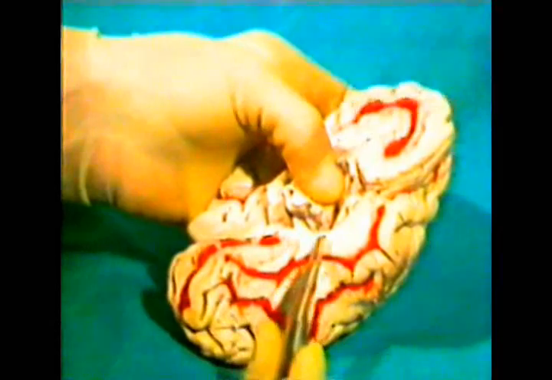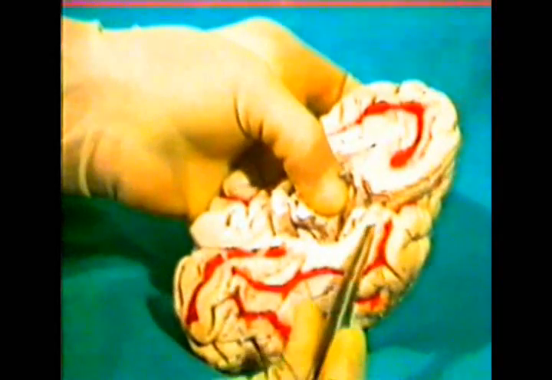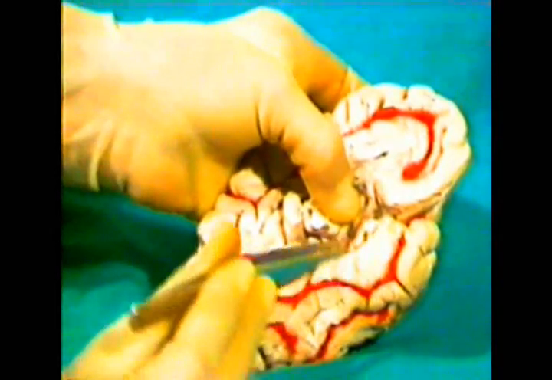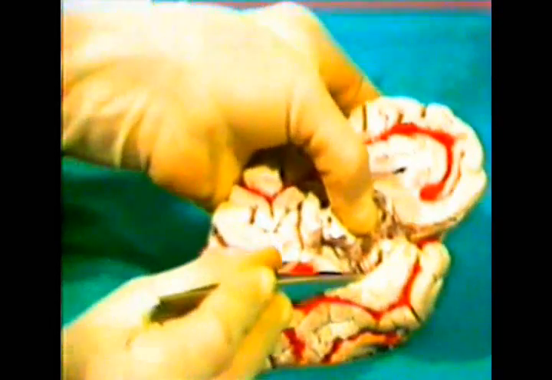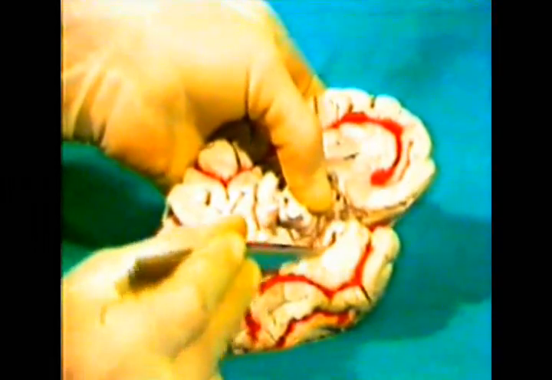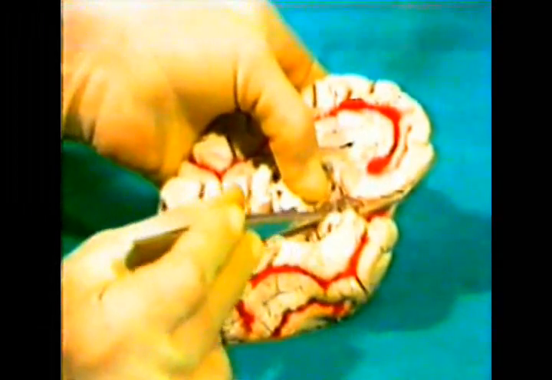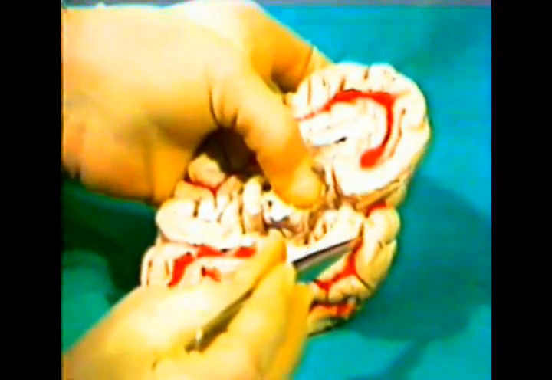It continues forwards to form the uncus at the temporal pole. The uncus is bounded from the remainder of the temporal lobe by the rhinal sulcus.